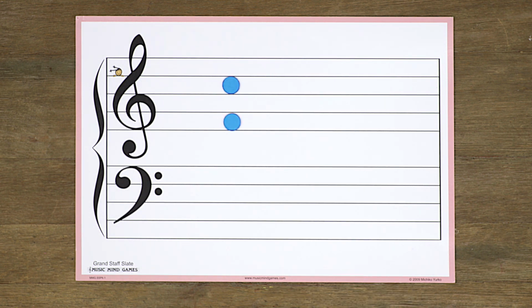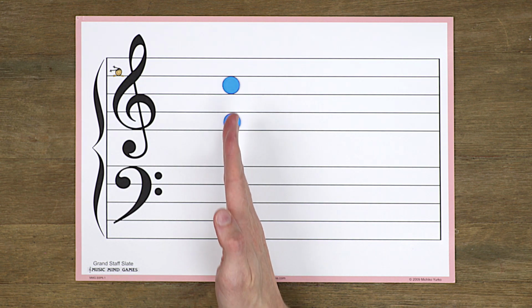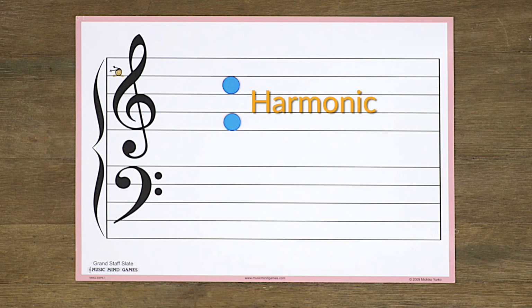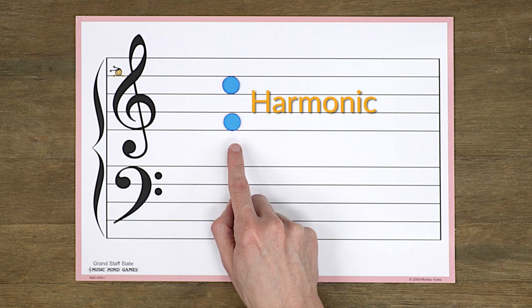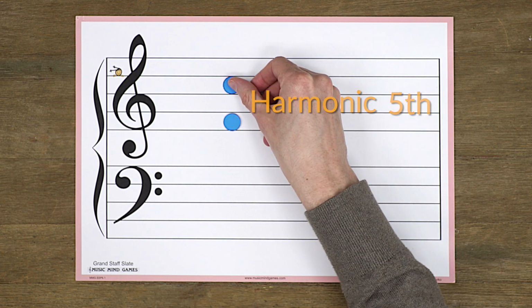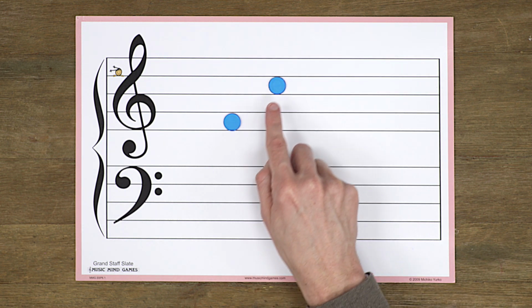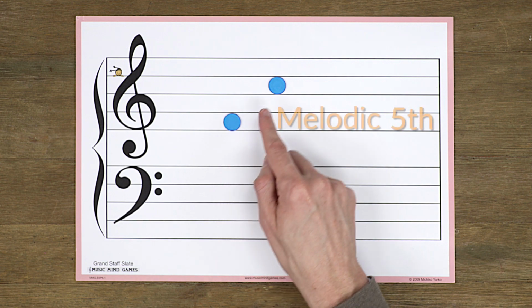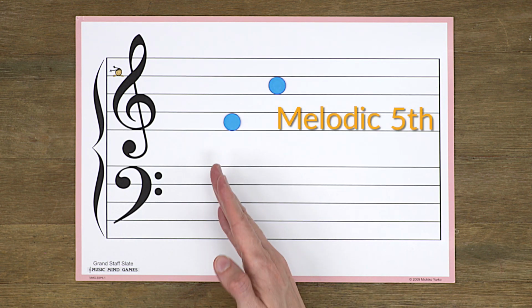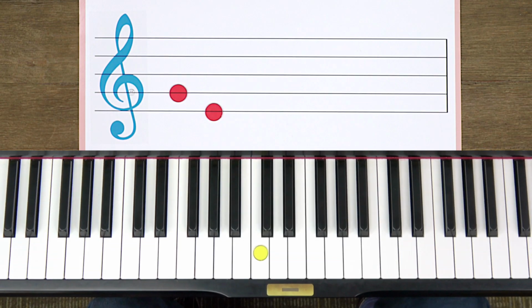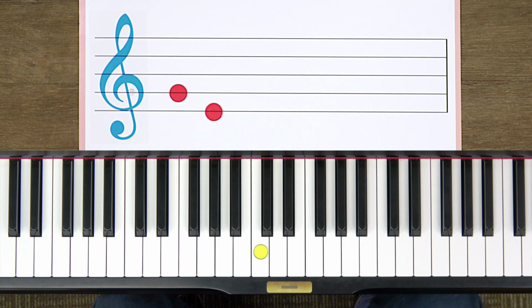One other thing to know about intervals is that the notes can be stacked like this to make like a chord, and that's called a harmonic interval. So we could say this is a harmonic fifth. Or intervals can be played one at a time like this, which would be a melodic fifth. That's a melodic interval. Okay, if you see these two notes on the staff, you need to be able to quickly identify what the interval is so we can play them.